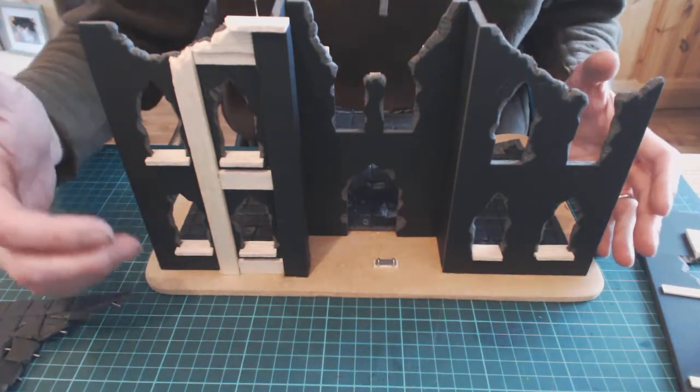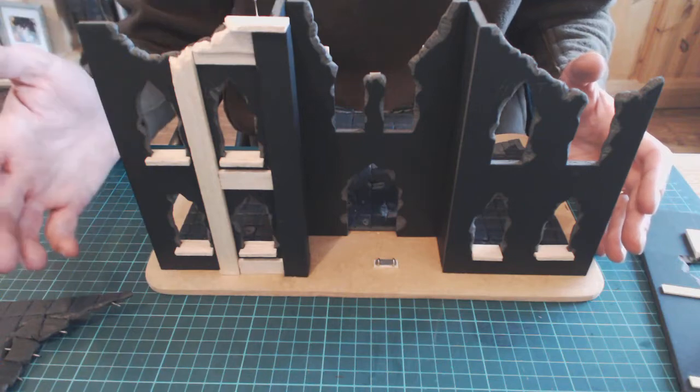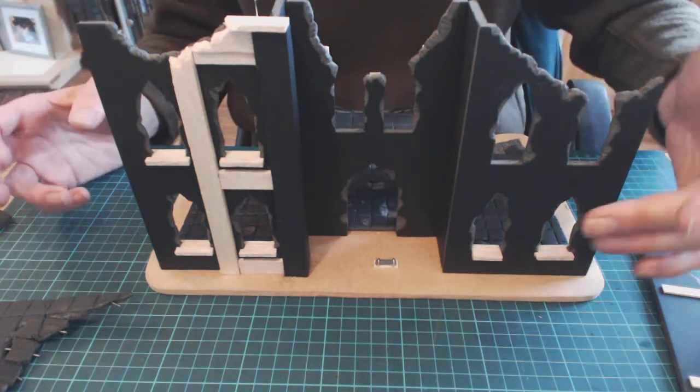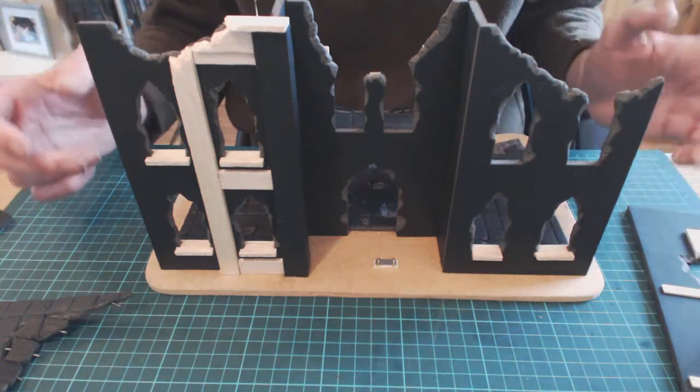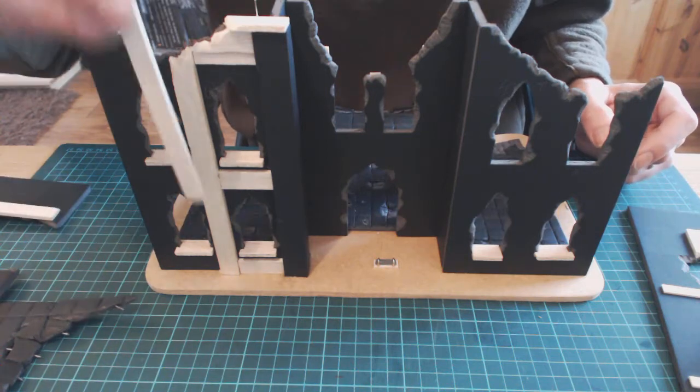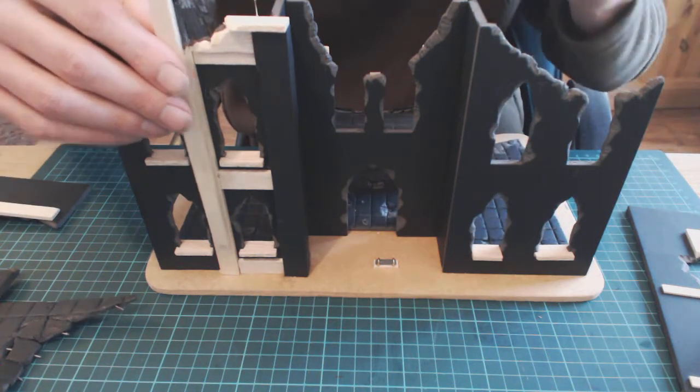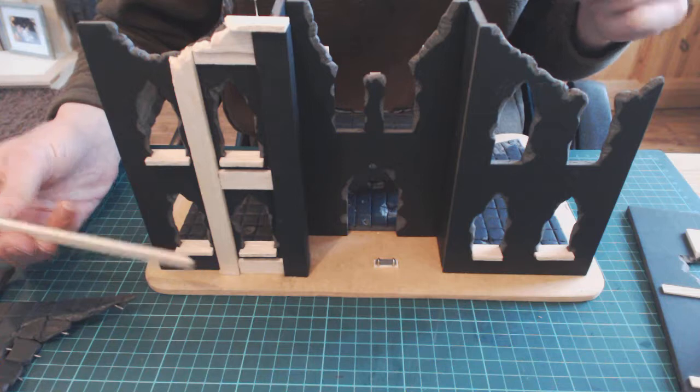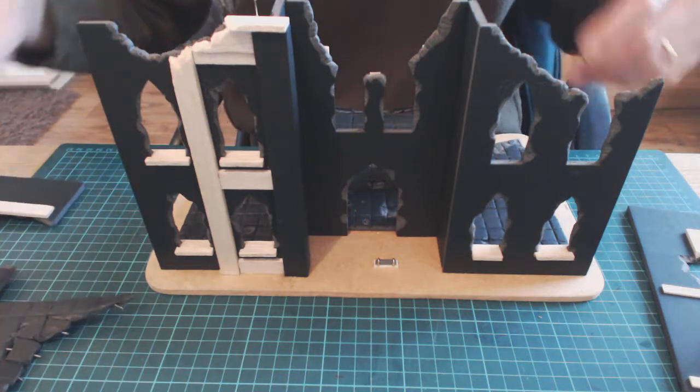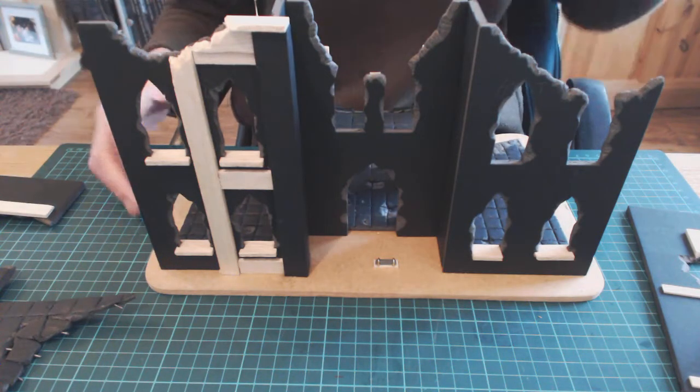When it comes to texturing it, when it comes to painting it, it's going to give me a lot more opportunity than just a blank wall. Just by getting a bit of balsa wood, putting it down, gluing it, cutting it, a couple of side pieces in, hey presto, a far more interesting building.